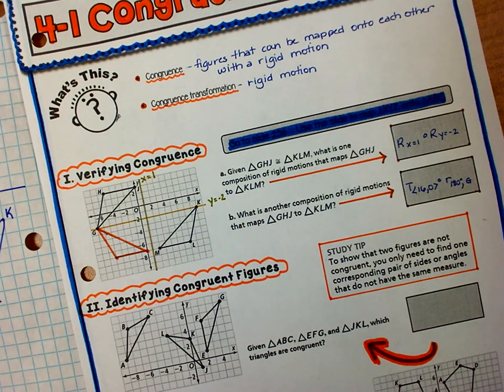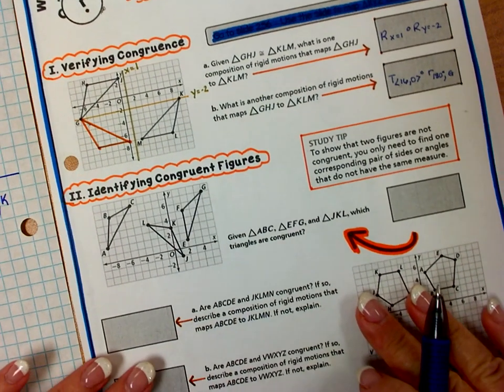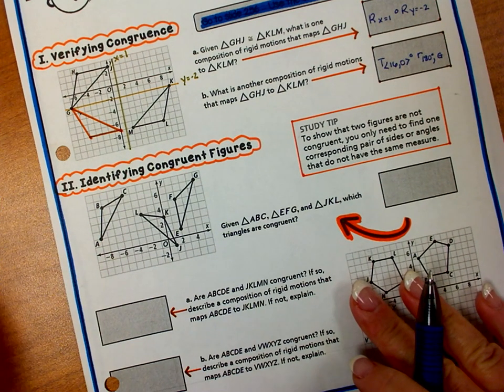Okay, now identifying congruent figures. So if we want to identify congruent figures, we can verify that they have the same side lengths.